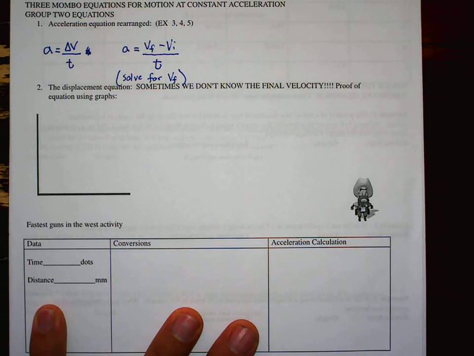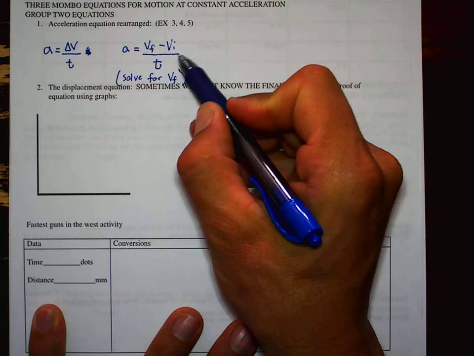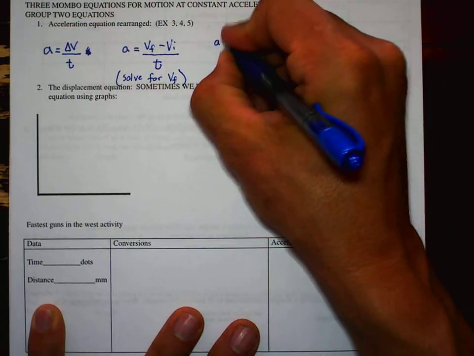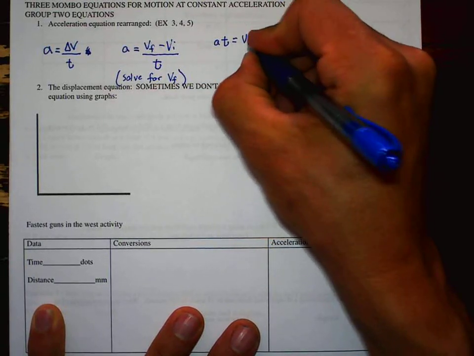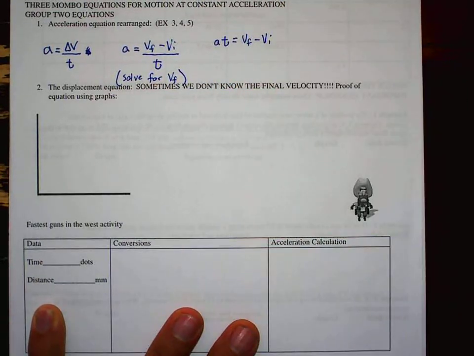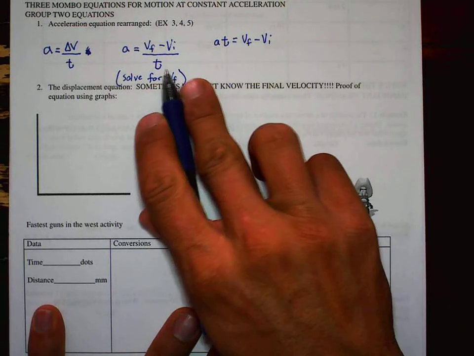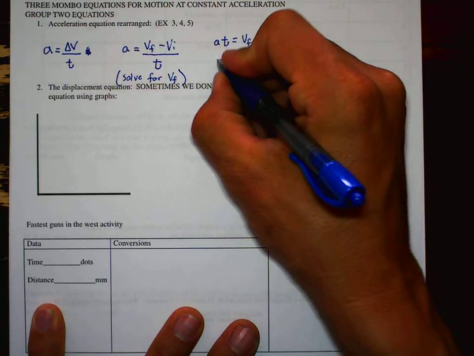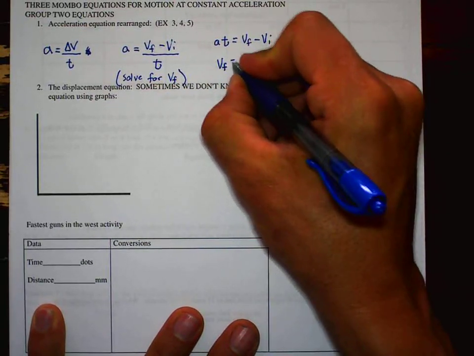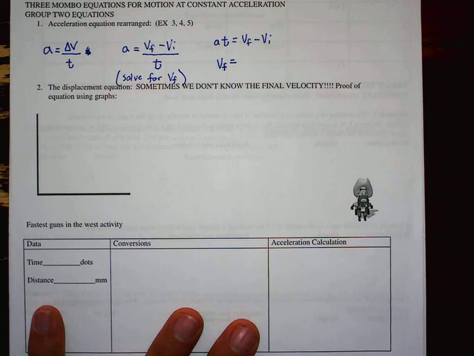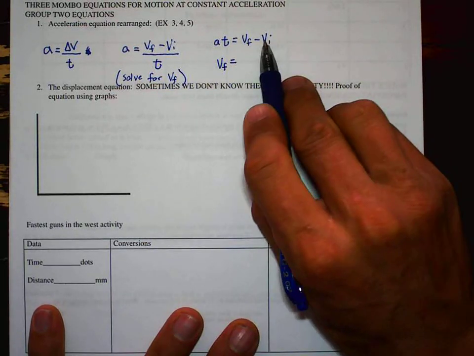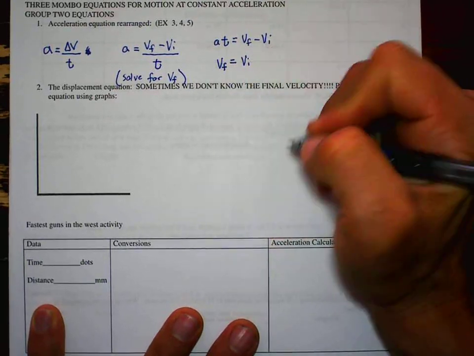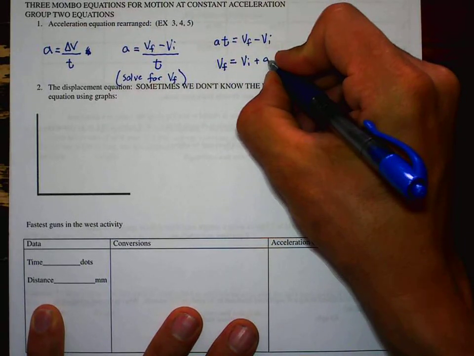Getting v final by itself. Before I deal with this right here, I got to multiply the t to the other side. Okay, so I have at equals vf minus vi. That's step 1. I can't do anything with the vi till I move that. Now I just simply add that to the other side. I'm going to put vf on the left because that's how we do equations. The thing that we solve for is on the left. And all I do is add that over there. And I'm going to put it in this arrangement, vi plus at.